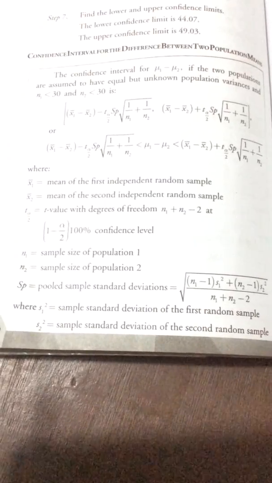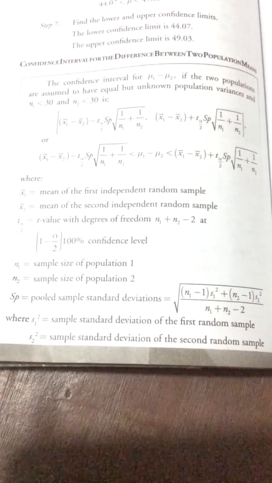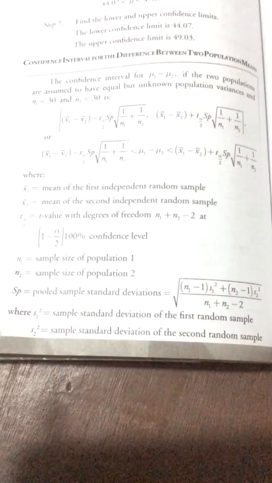Okay, n1 is the sample size of population 1, n2 is the sample size of population 2, and Sp is the pooled sample standard deviation, given by the square root of the quantity of n sub 1 minus 1 times the variance 1 plus the quantity of n sub 2 minus 1 times the second variance, all over n1 plus n sub 2 minus 2, where s sub 1 squared is the sample variance of the first random sample and s sub 2 squared is the sample variance of the second random sample.